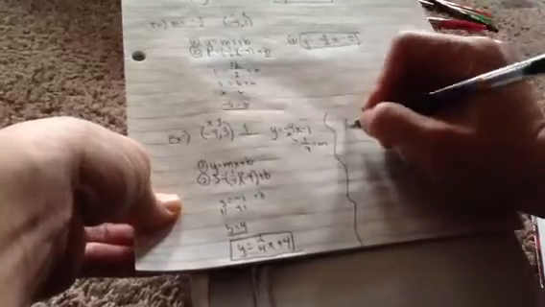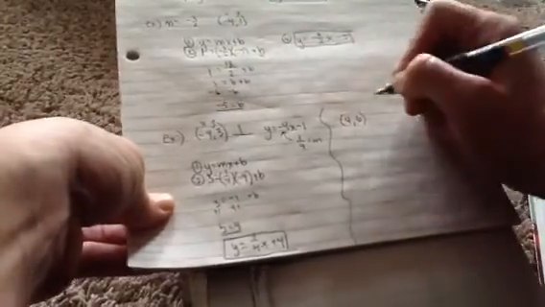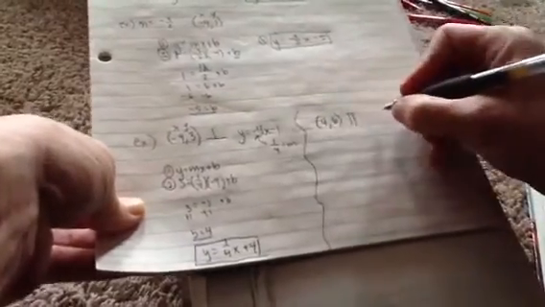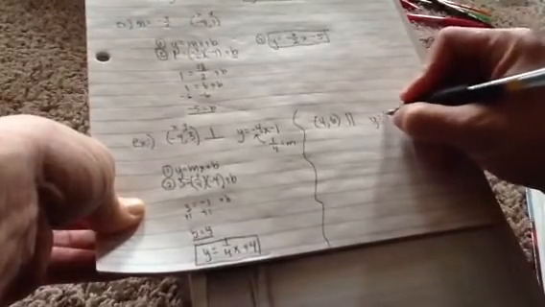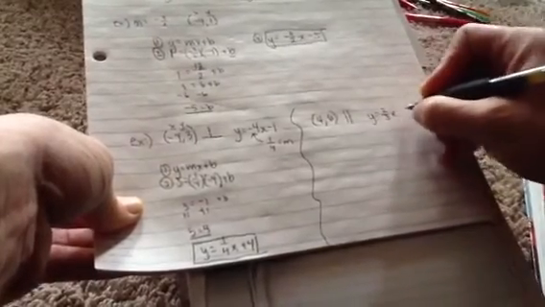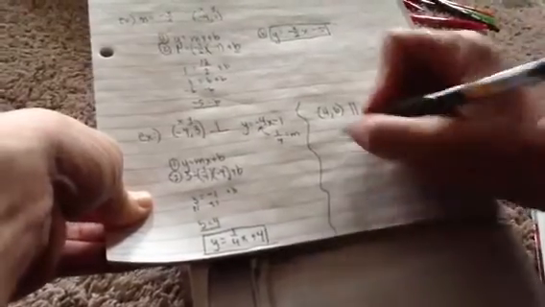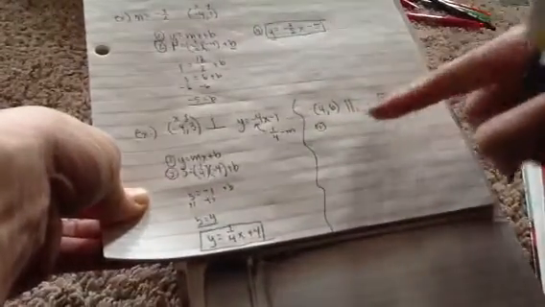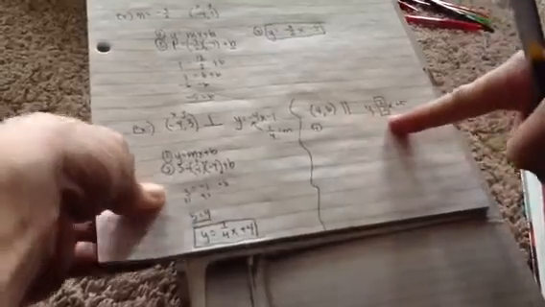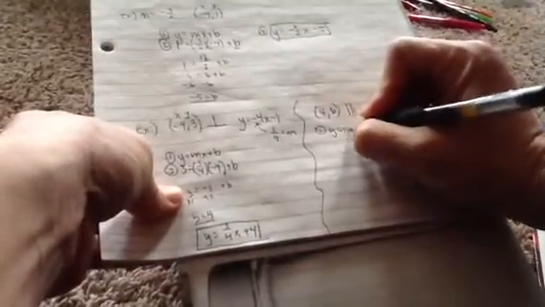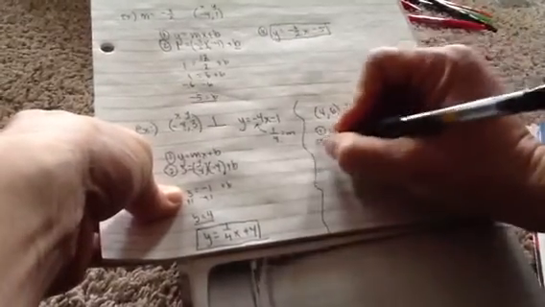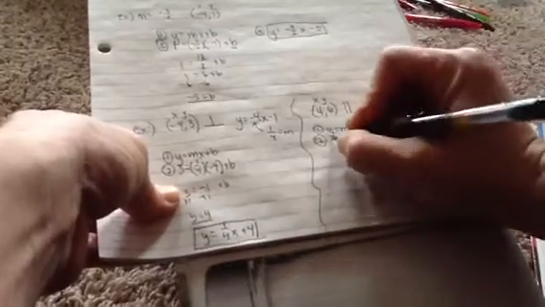Let's say we had the point 4, 6, and we want it parallel to this line, y equals 2/3 x plus 5. We pull our slope from there. And since we have it parallel, it's the same slope. So y equals mx plus b. Plug in what we know. There's our x, there's our y.